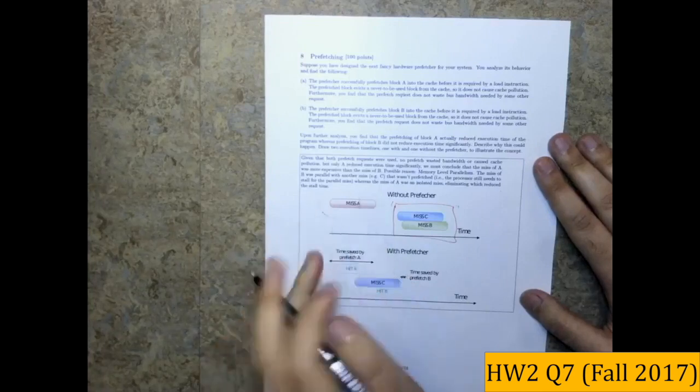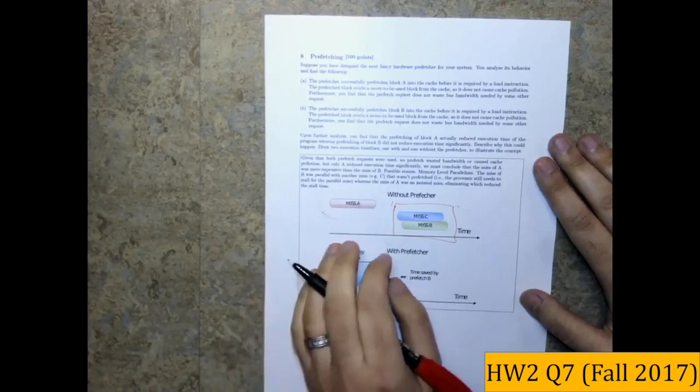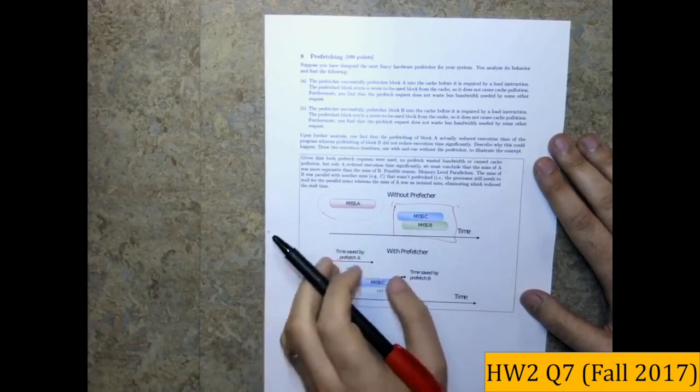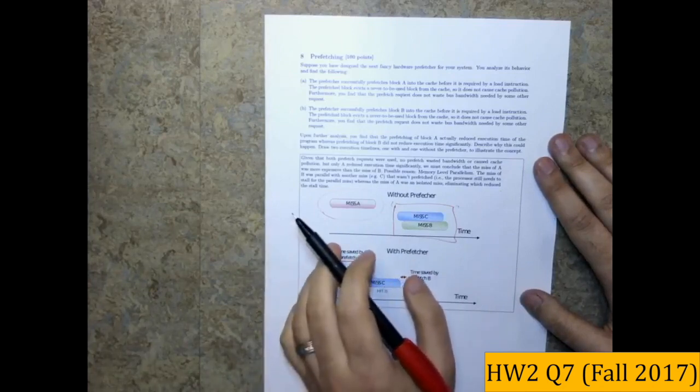But for miss A, the processor would be stalled. So if we resolve miss A, we will have a performance improvement, but if we resolve miss B, we will not. These are 2 possible answers to this question.